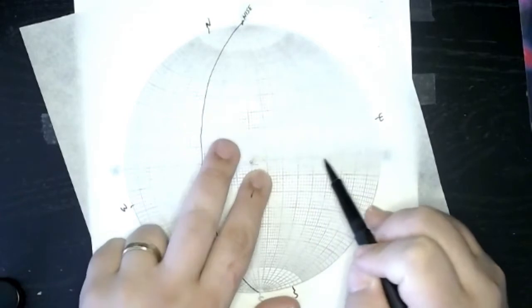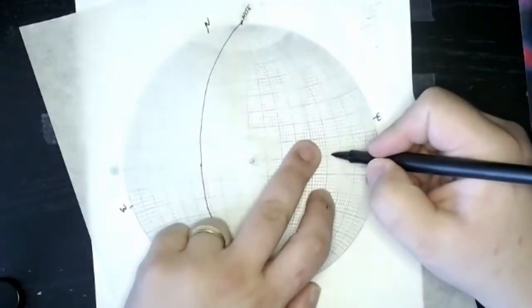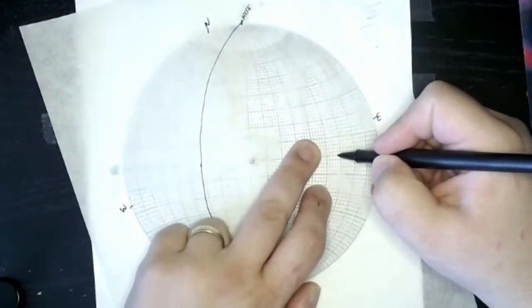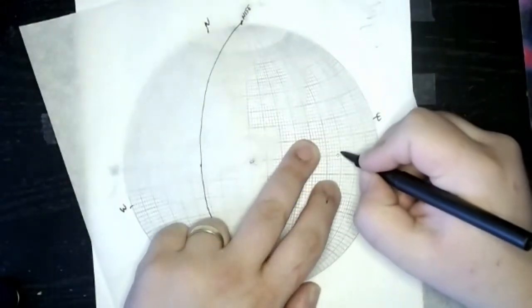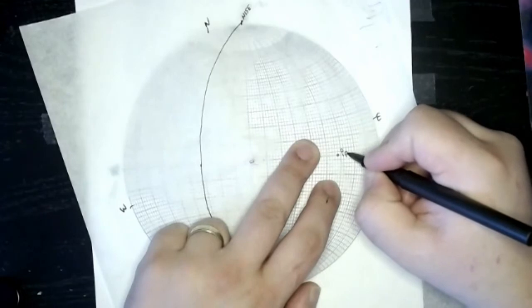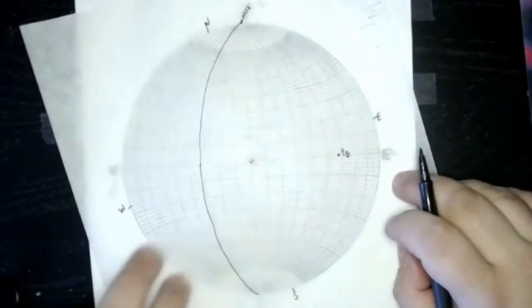2, 4, 6, 8. So right here, we have the pole, PB, for formation B.